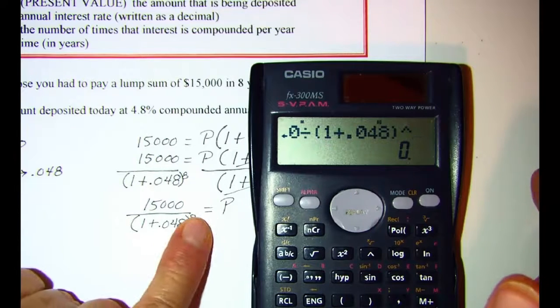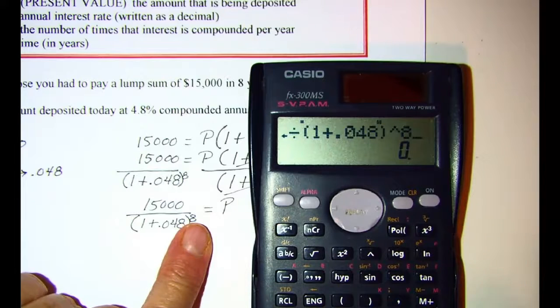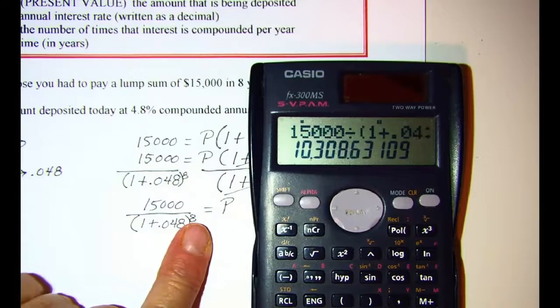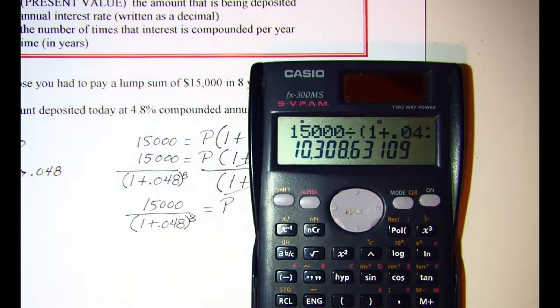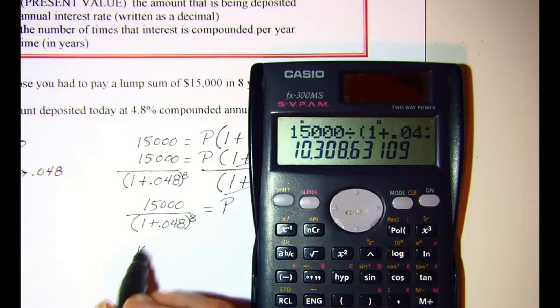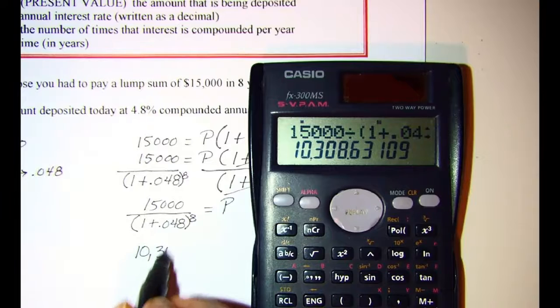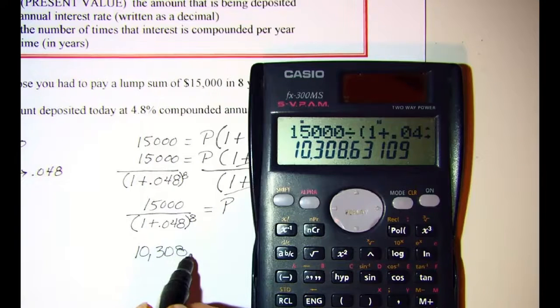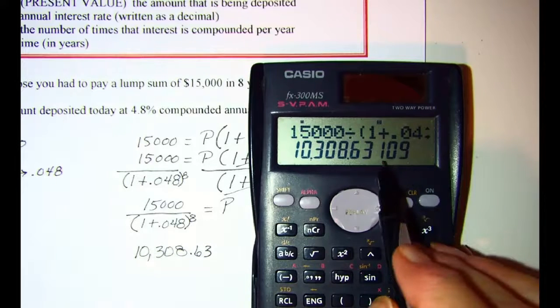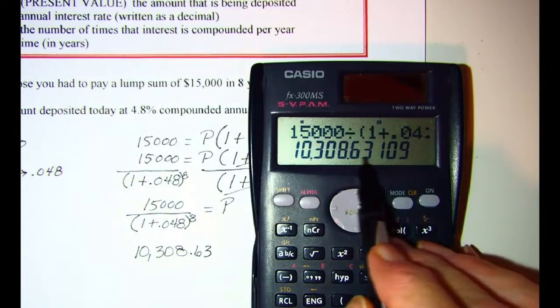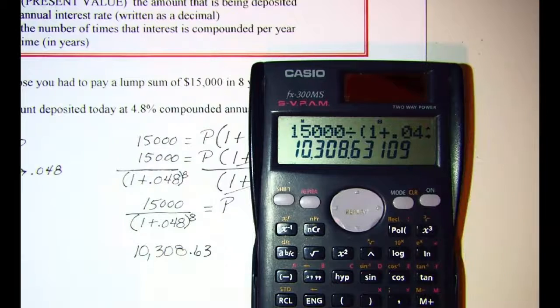And so I'm going to raise it to the 8th. And we have $10,308.63. This 1 isn't big enough to make the 63 cents go up to 64.